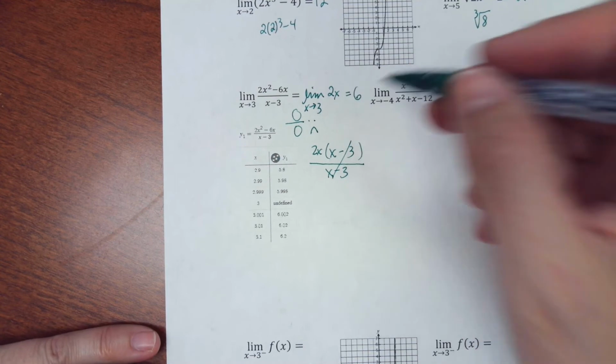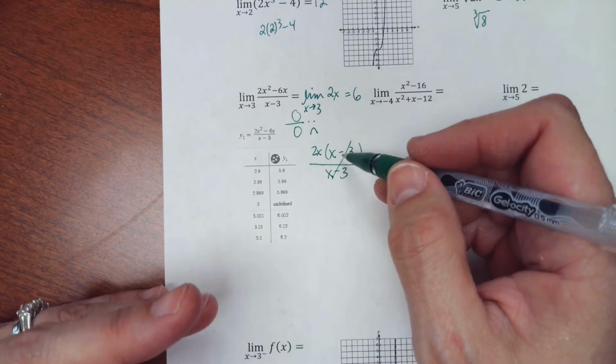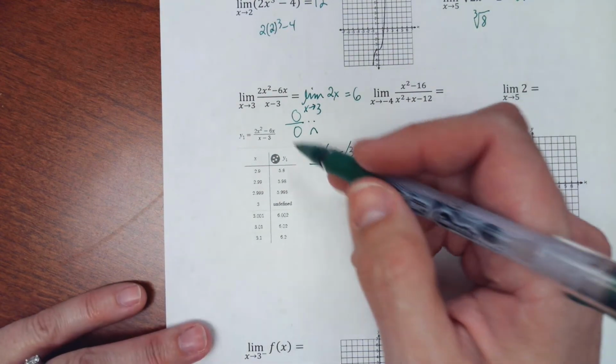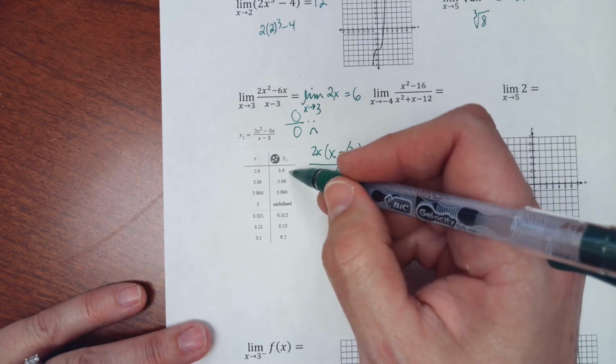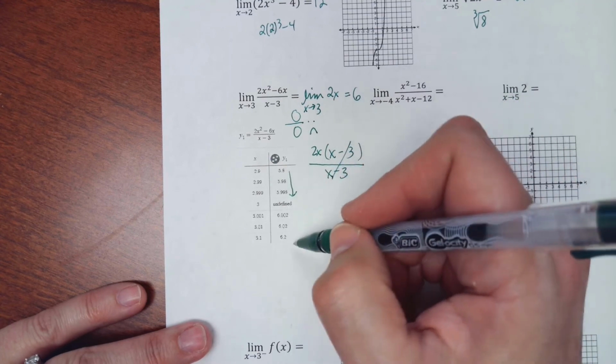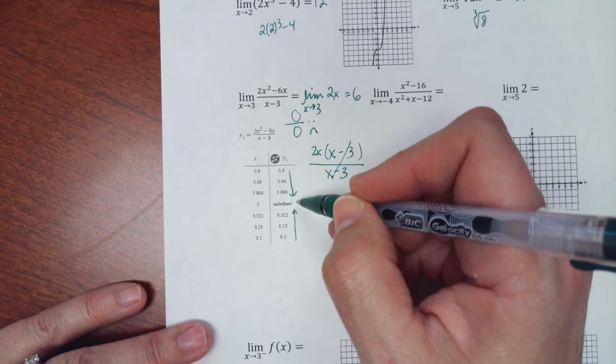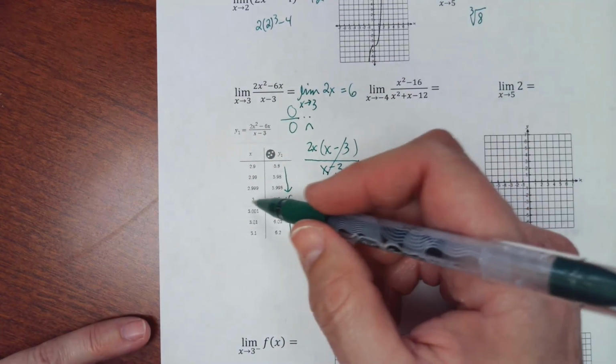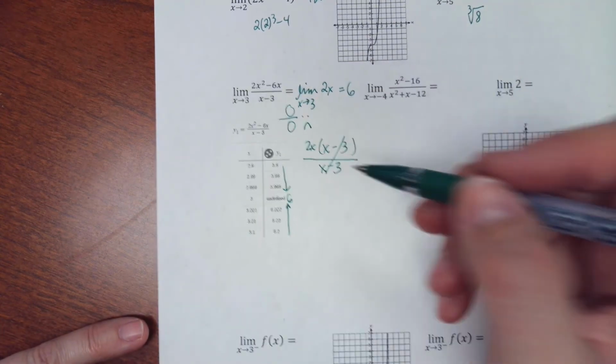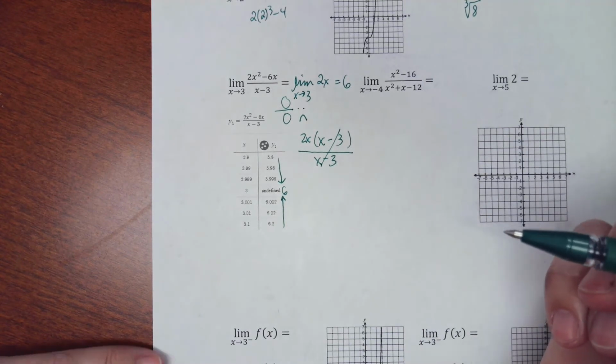And basically that's what makes a hole in your graph, right? Back when we were graphing rational functions. You see how this is going towards 6 and this is coming down towards 6? It's going to be 6. That's the limit. The function does not exist there at 3, but the limit can still exist.